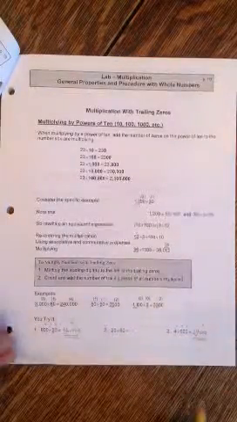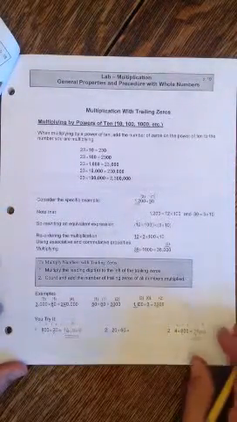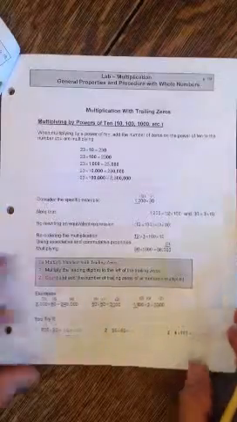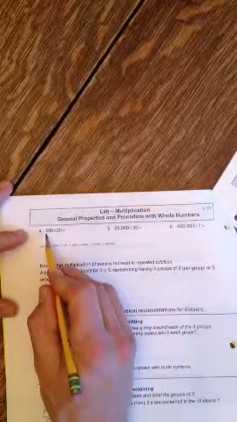That's how it works. Now unfortunately with our page, the other problems got kicked over with our packet. The other problems got kicked over to the other page. So I'm going to turn over and find the last problems 4, 5, and 6. And so we can do one more here.